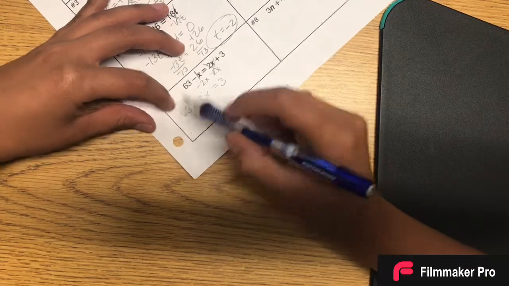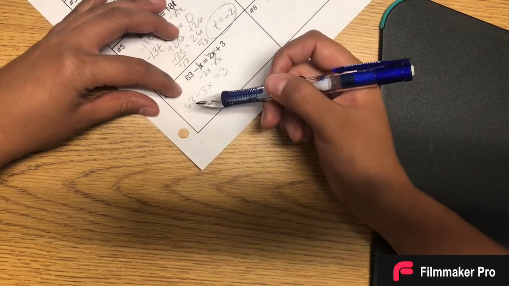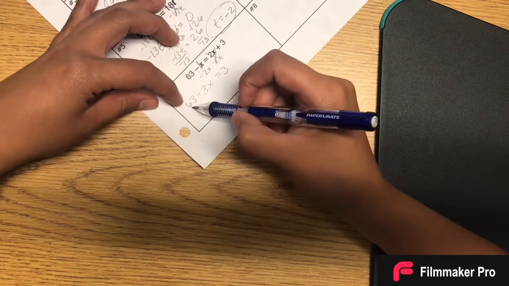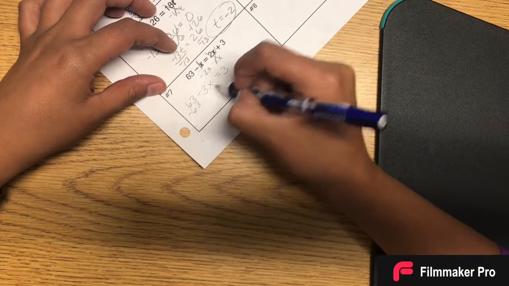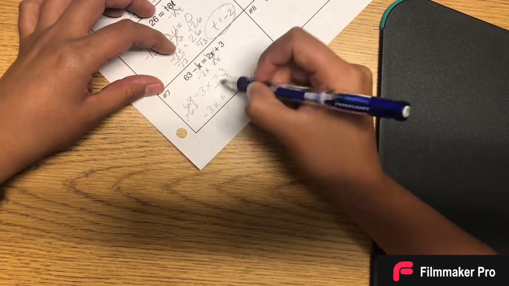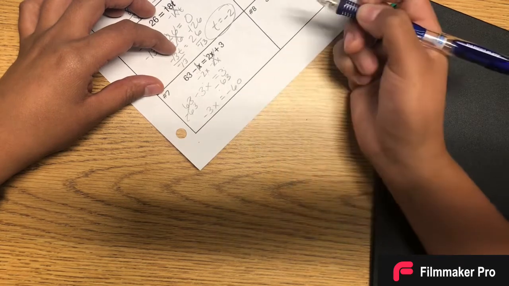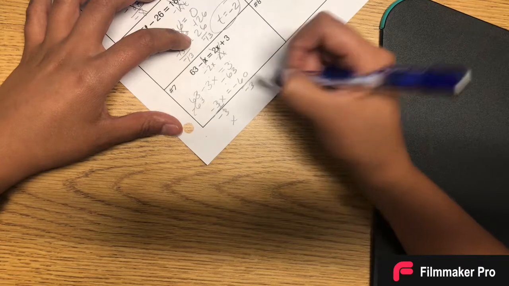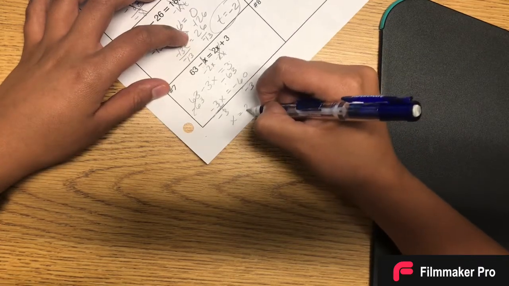Now, be careful here, the 63, even though I see subtraction here between 63 and 3, if I try adding 63, it doesn't cancel. So I want to subtract 63. So I have negative 3x equals 3 minus 63 is negative 60. Now I can divide by negative 3. So negative 60 divided by negative 3 is positive 20. So that one's a little strange.